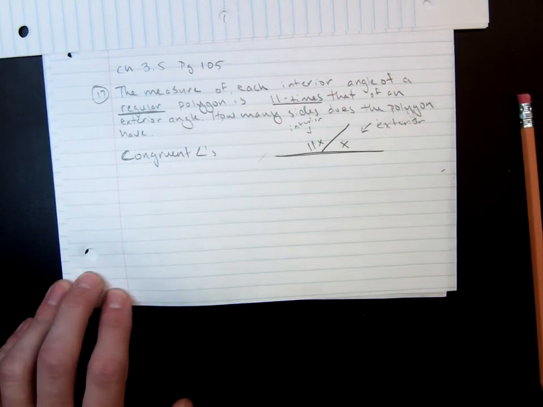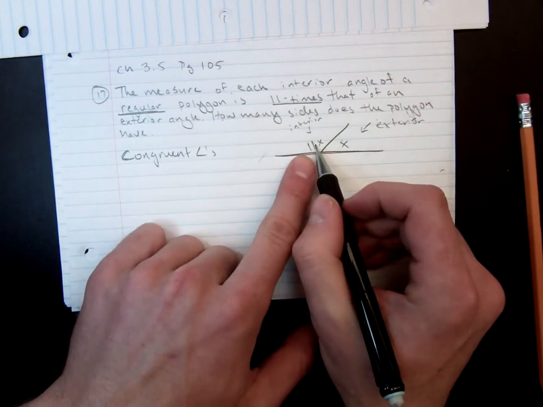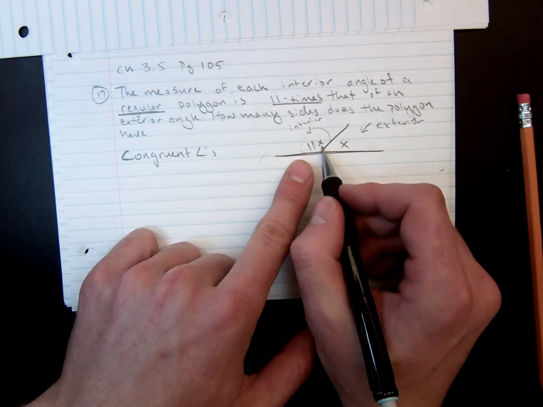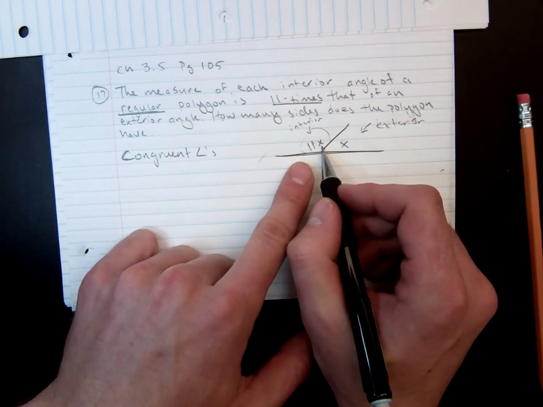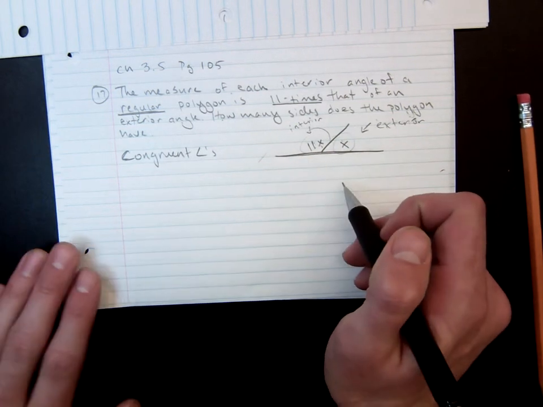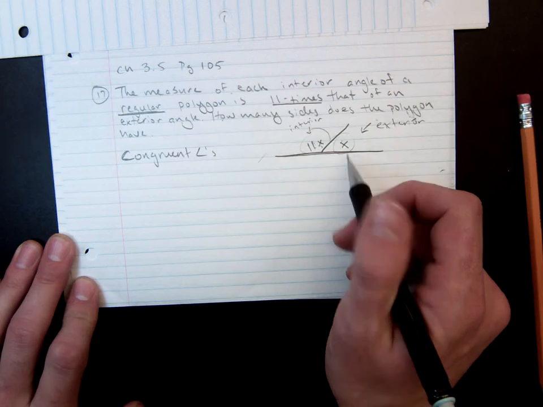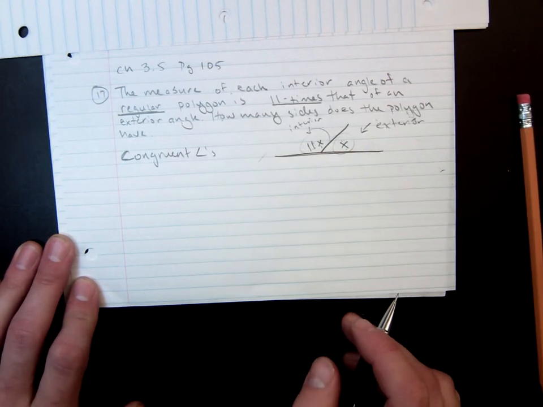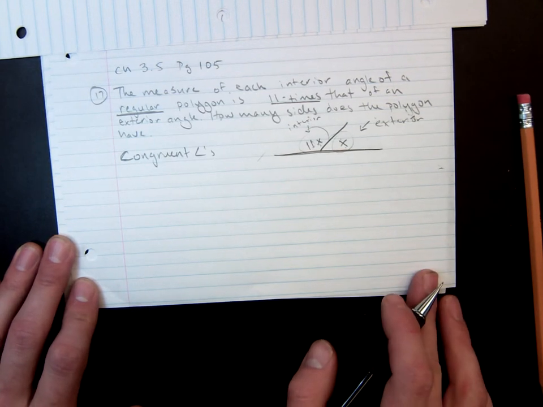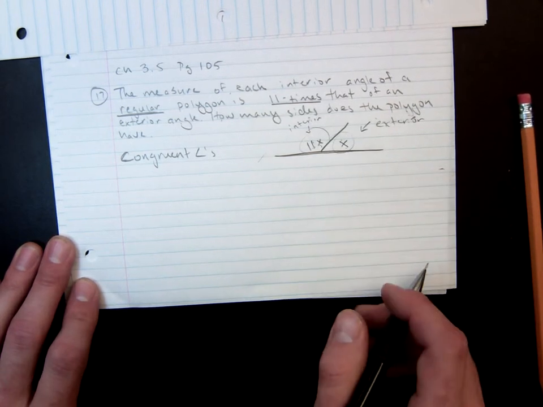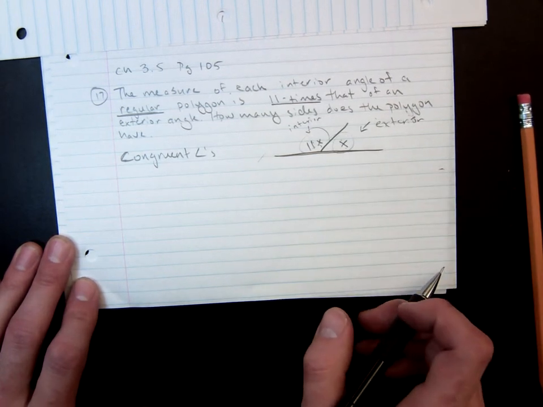Congruent. So I've now determined that however many angles I end up having, each one of them ends up being 11x bigger. So if this is x, then this is 11x here. Now, we want to determine how many sides the polygon has. So from this, we should be able to develop two equations and then see if we can compare them.